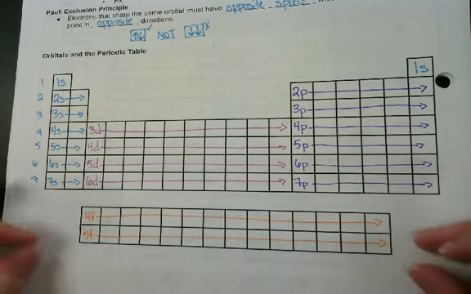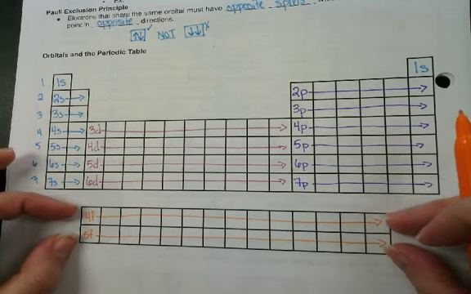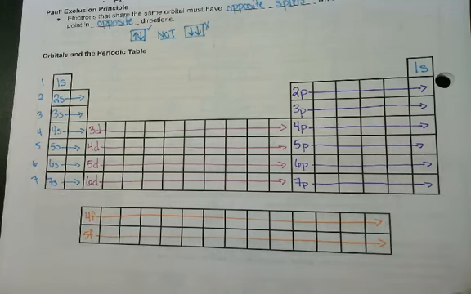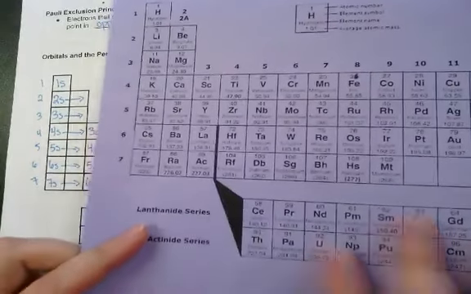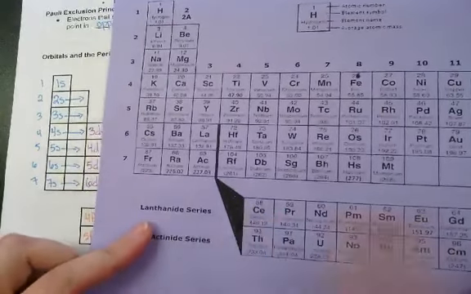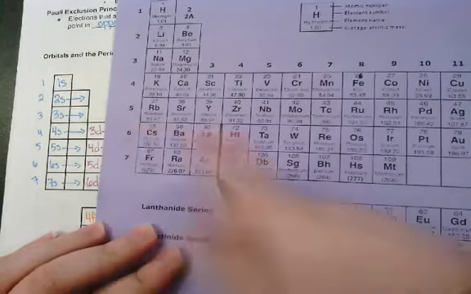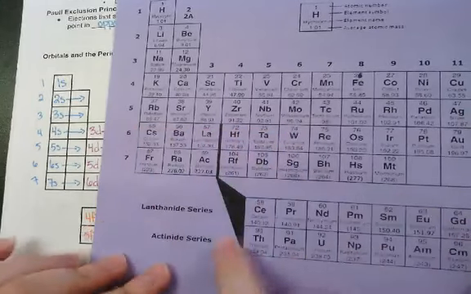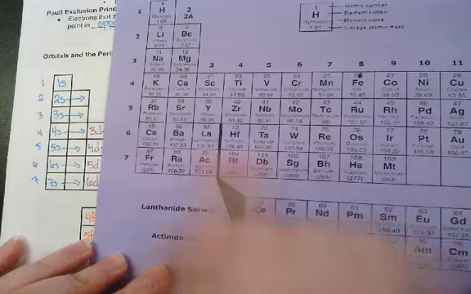Okay. Now, these guys down here aren't just an island. They belong to the periodic table. And if you look at your periodic table that we gave you, it's showing that your lanthanides come up in our 6th period, and our actinides come up in our 7th period.